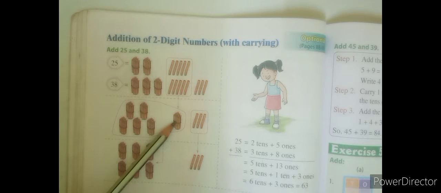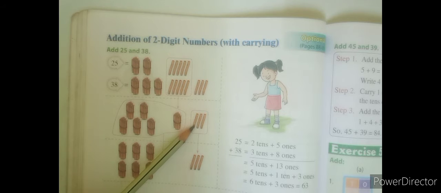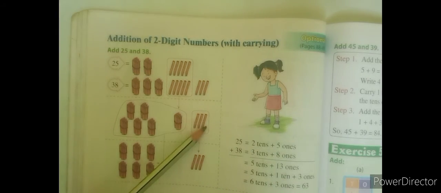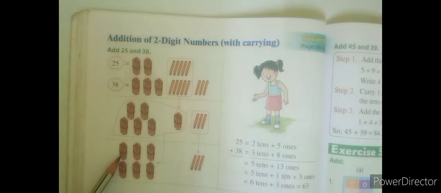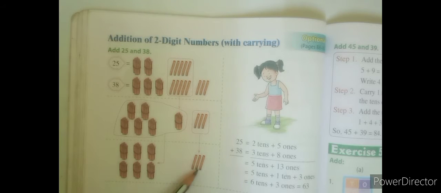6 bundles are here. Now how many are here? Ones place. 1, 2, 3. 3 in the ones place. Okay, now you have to count it. 1, 2, 3, 4, 5, 6 and 60. 1, 2, 3, 63. You have to write 63.